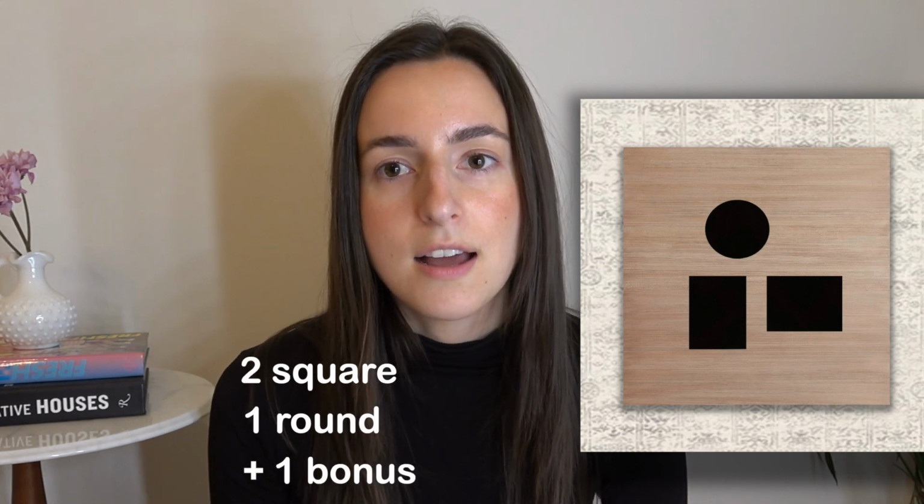The next shape that we're going to talk about is a square shaped table. Again, you're going to want to keep the outside perimeter of that square shaped table free for usable functional space. And since this table is also perfectly symmetrical, we're going to want to balance it out with a little bit more of a random arrangement of objects. So you could do something like 2 square shaped objects and 1 round object, and then a little bonus item.